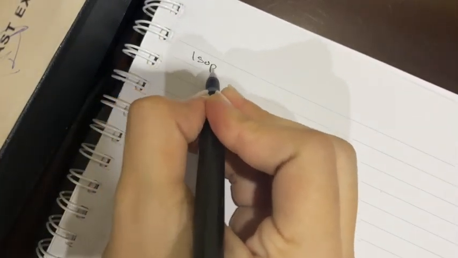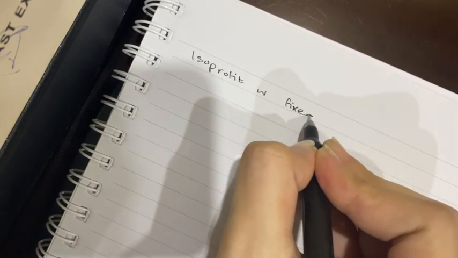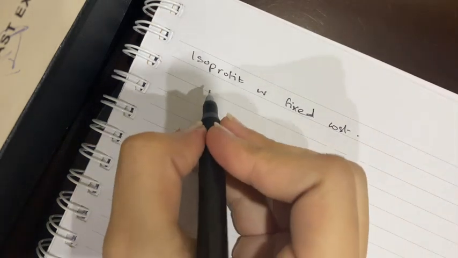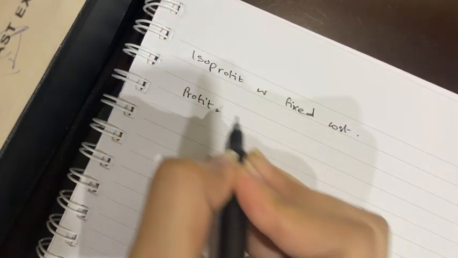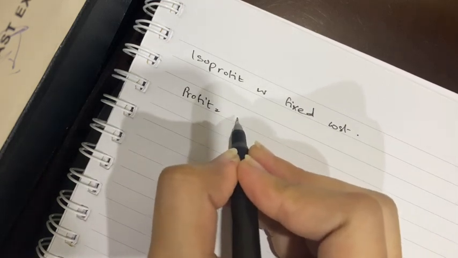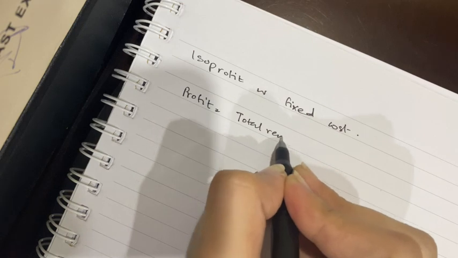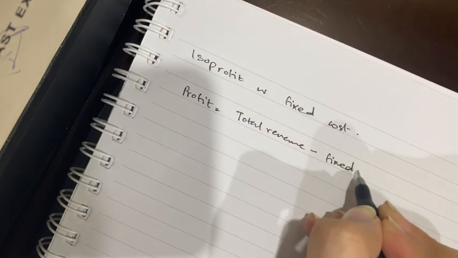Now that we have the isoprofit without the fixed cost, we're going to find it with fixed cost. Our equation is going to be the same, except that we're also going to add another cost, our fixed cost, which is our capital cost, equal to R times K, which we're going to discuss further.